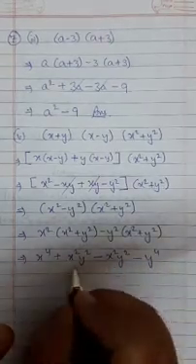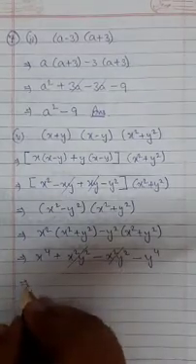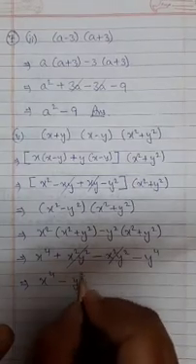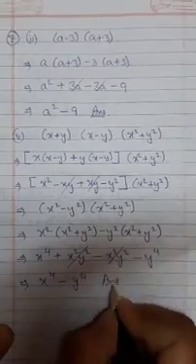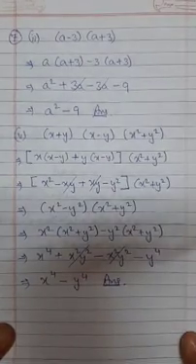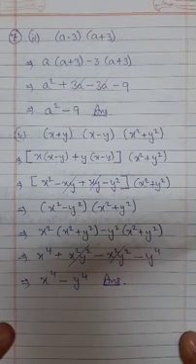This term is exactly the same with the opposite sign, so it will be cancelled. So what we are left with? We are left with x to the power 4 minus y to the power 4, and that becomes our final answer. So this is how we are going to complete this exercise 2b of fundamental operations.